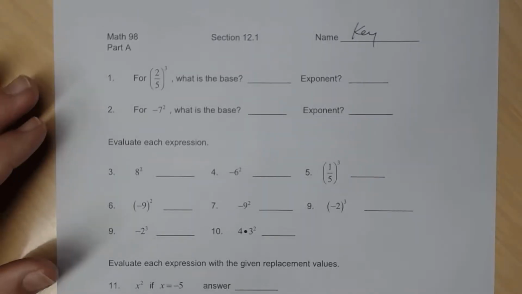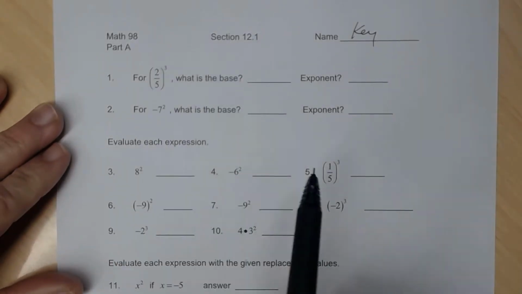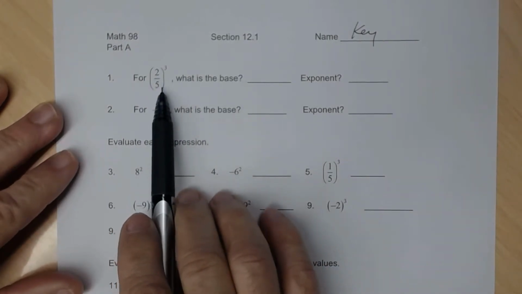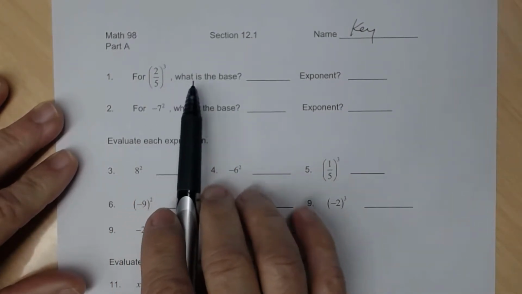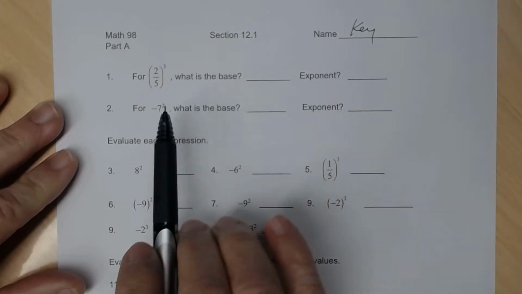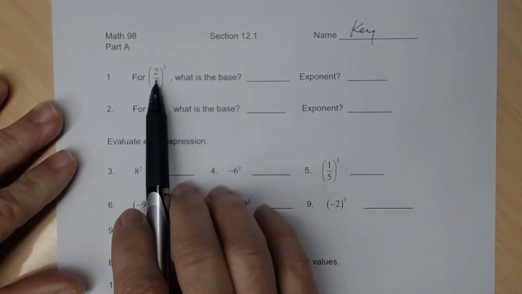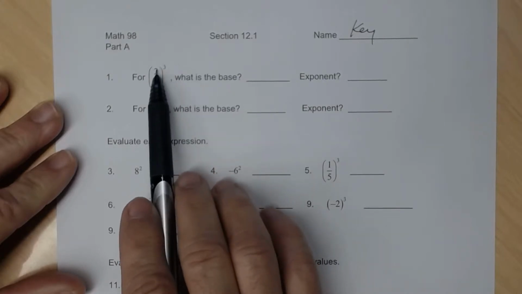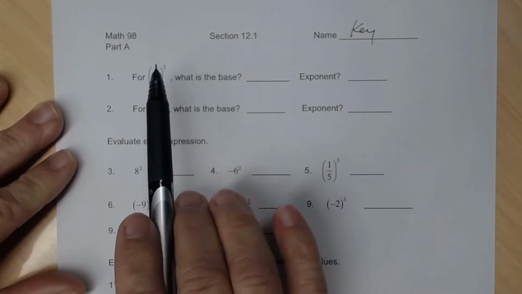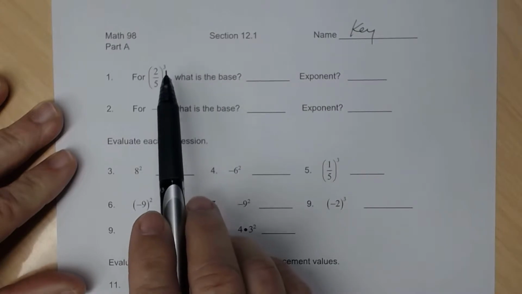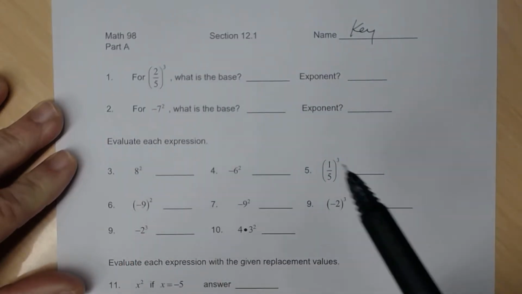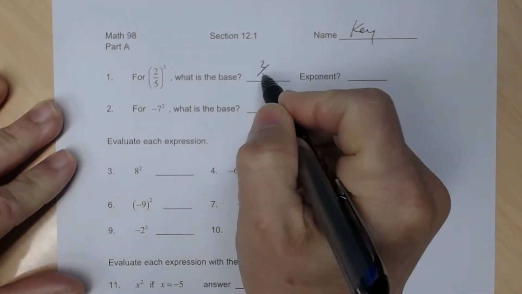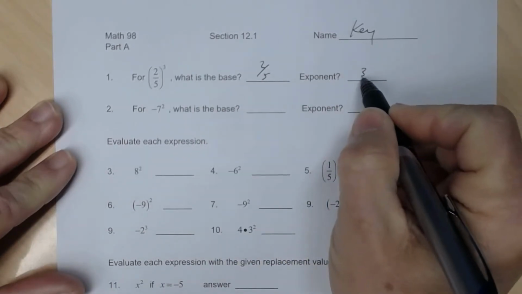Okay, this is the key to section 12.1, part A. All right, number one, you're given this numerical expression and you want to determine what is the base and what is the exponent. So remember, the base would be the 2/5 and the exponent is 3. So this is 2/5 raised to the third power, or 2/5 cubed. So the base is 2/5 and the exponent is 3.